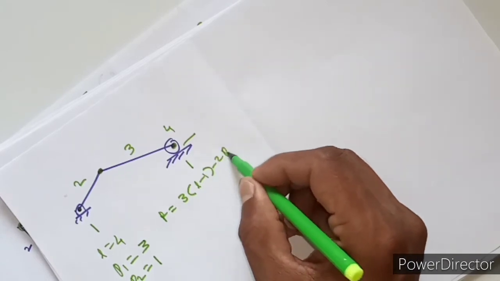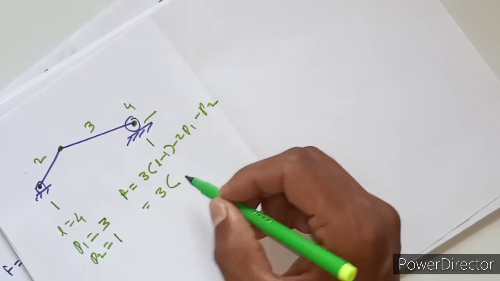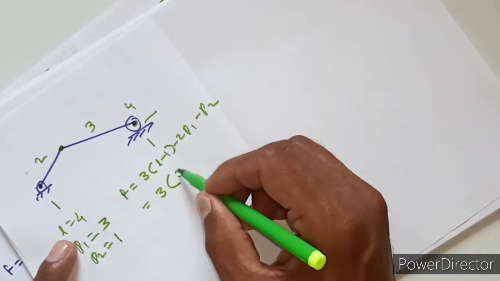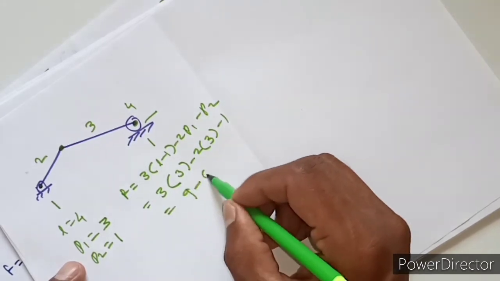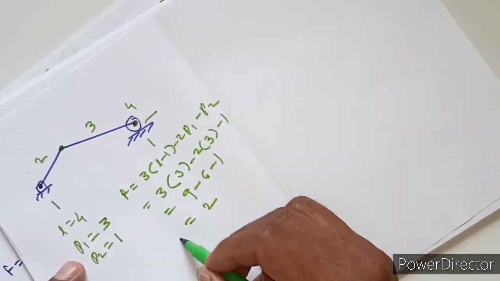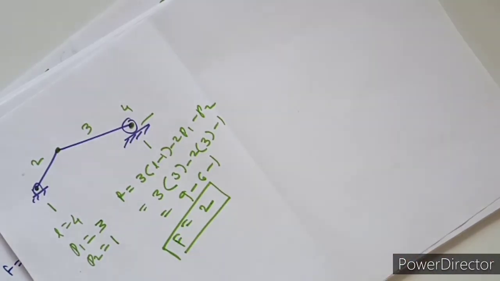So degree of freedom equals 3(L minus 1) minus 2P1 minus P2. This equals 3(4 minus 1) minus 2 times 3 minus 1. 9 minus 6 minus 1 is 2. So the degree of freedom of this mechanism is 2.